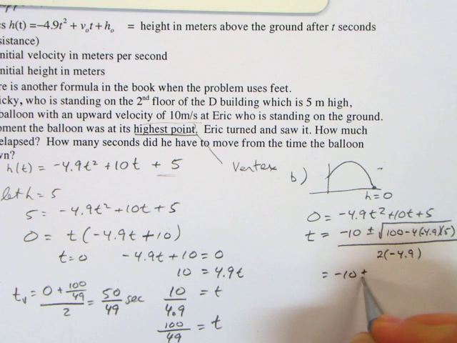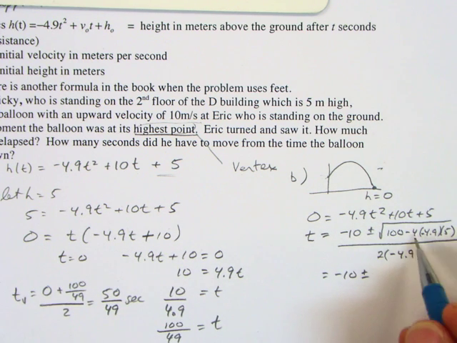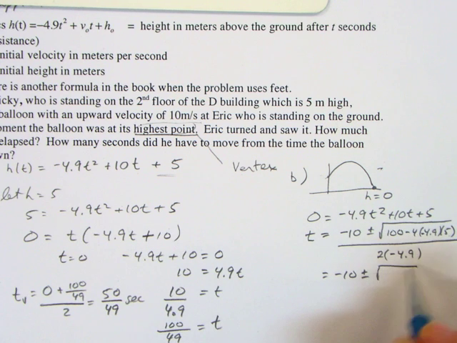So negative 10 plus or minus, if you want to take out your calculator, that's okay. You would have 4 times 5 is 20. And just think 20 times 4.9 would be the same as 2 times 49. So that would be 98. So we'd have the square root of 198, all divided by negative 9.8.